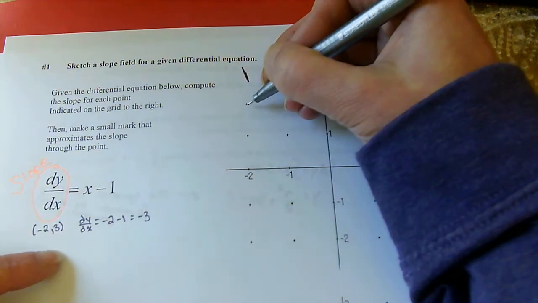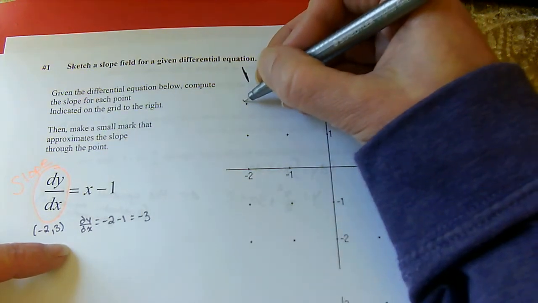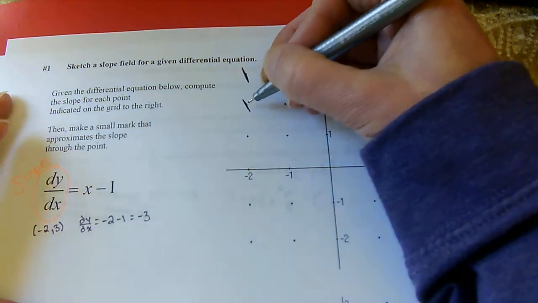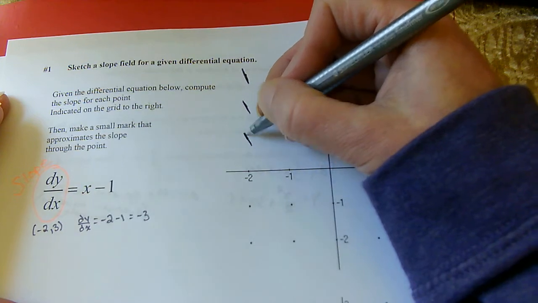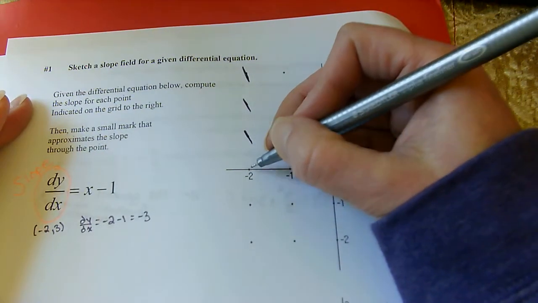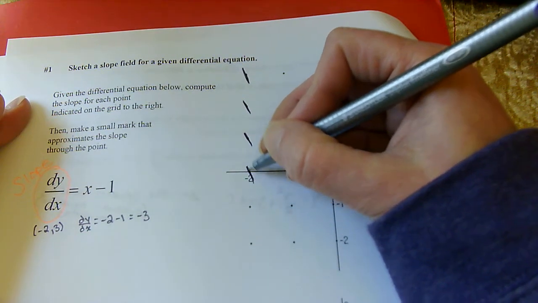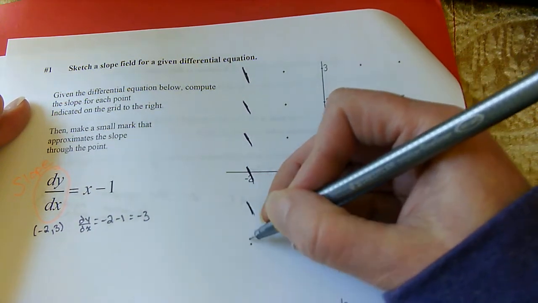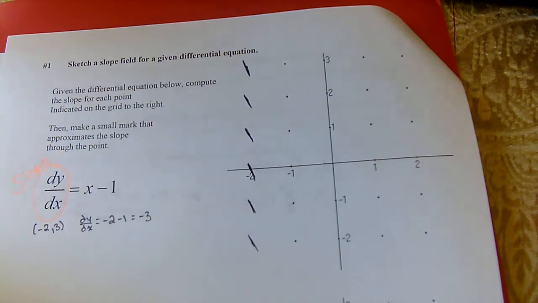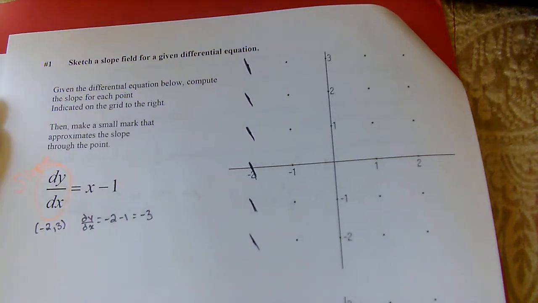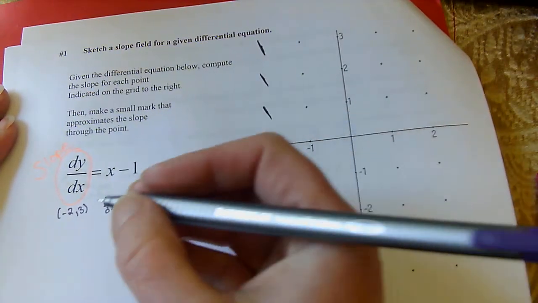Now what would it be for negative 2, negative 2? It'd be the same, wouldn't it? Because this one just depends on the x value. I'm trying to make them the same steepness. So any point with an x value of negative 2 would have a slope of negative 3.